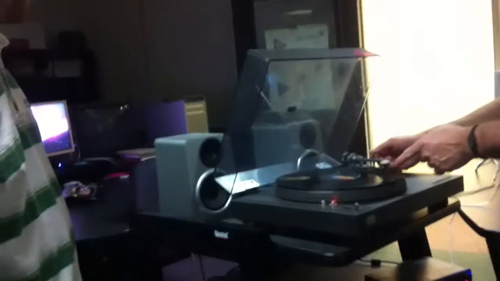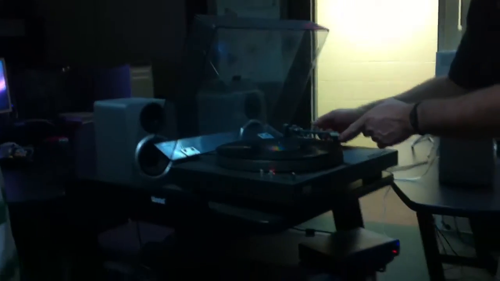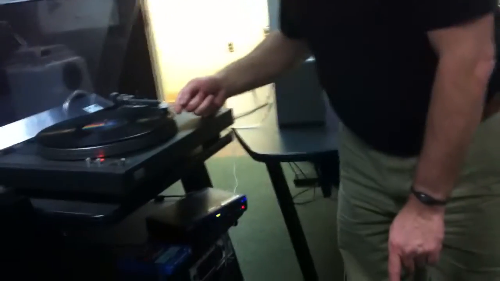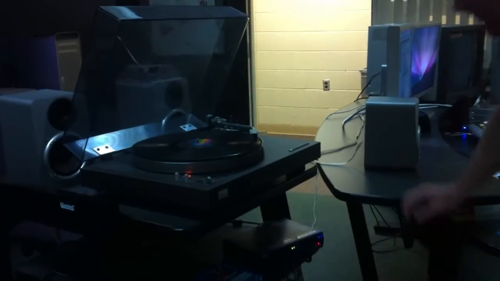Let's get ourselves back to the beginning here. So now, here's my question. If you watch these signal meters, do they increase or decrease with this knob right here?